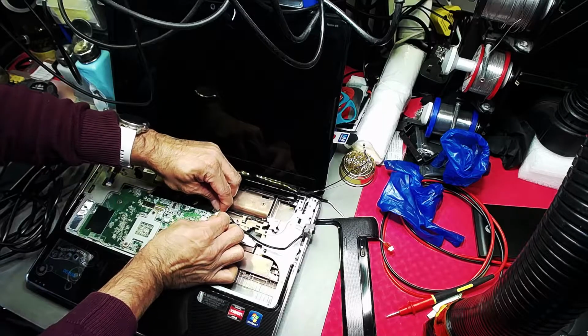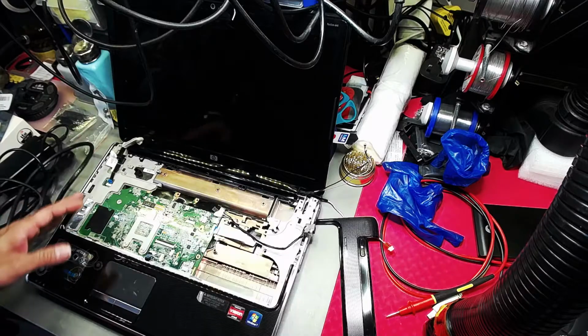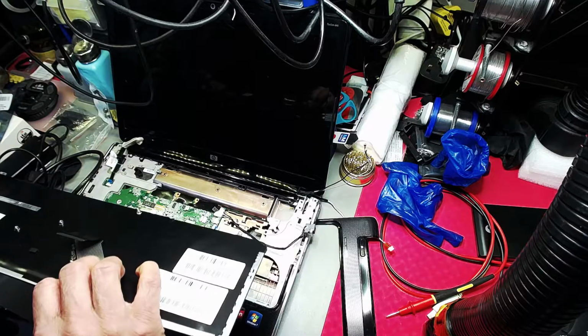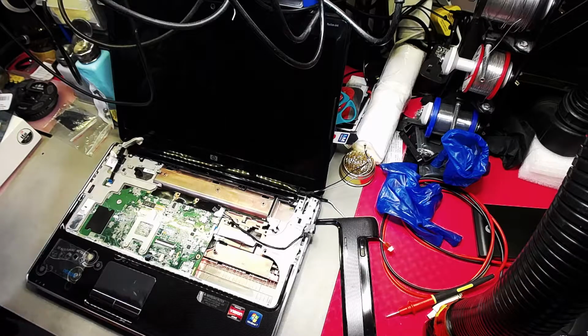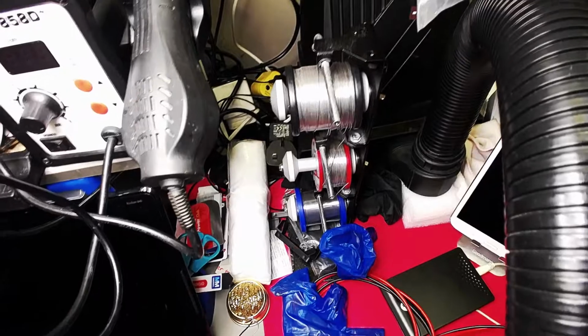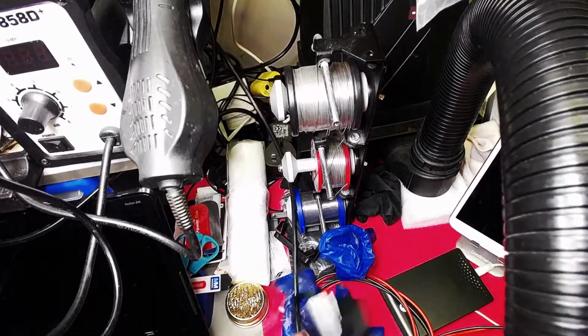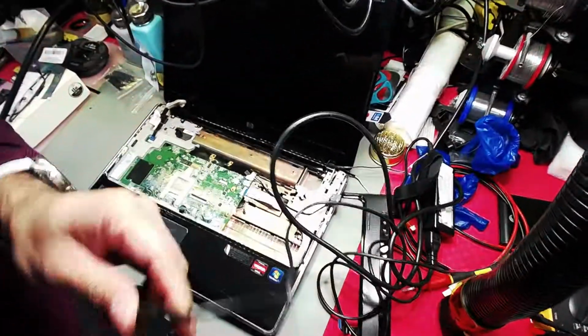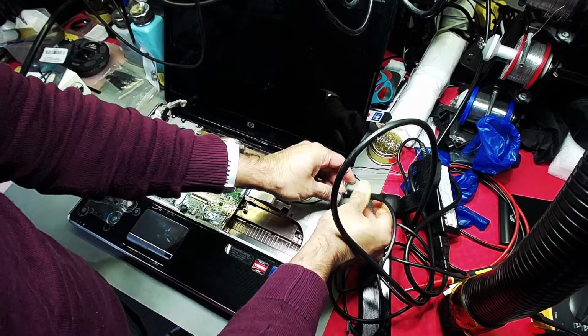Put this in. Just wondering if I should put the keyboard in. Not necessarily. Let's power up the unit. Just give me one sec. I'm just going to move this out of the range so that I can reach the socket behind me. Let's bring this back. Right, and see what happens.